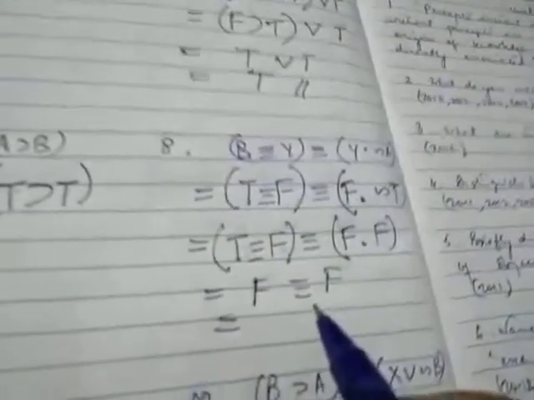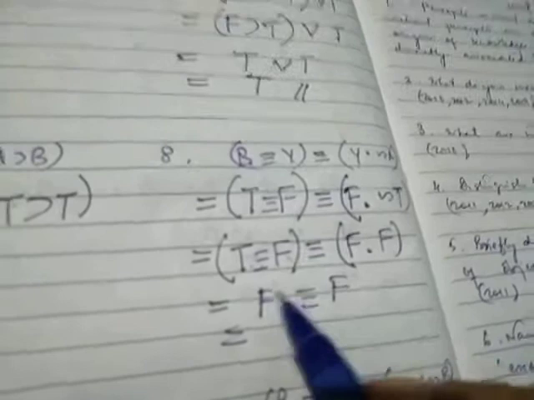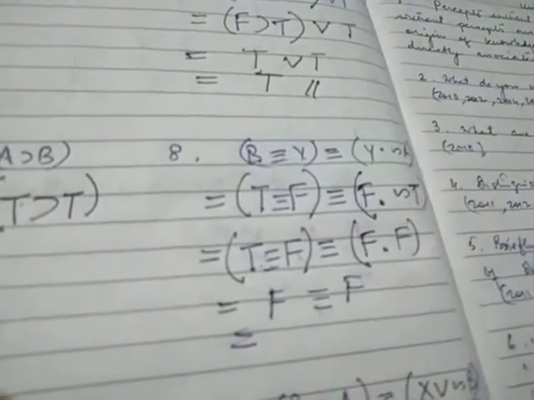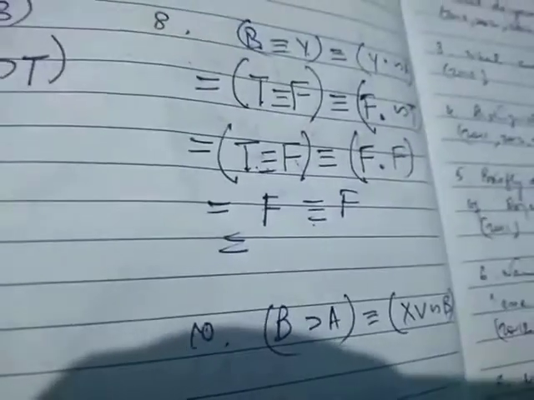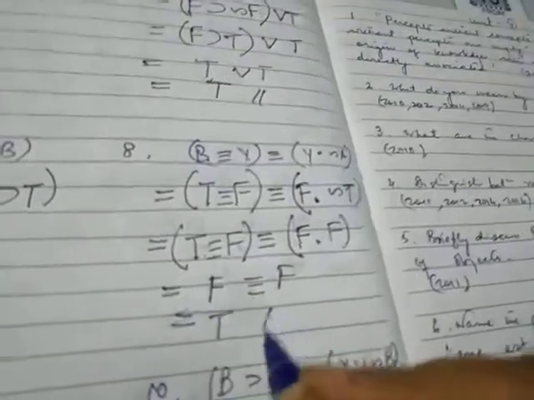Now comes the value of 3 bar with ff. You can see with ff, the value of 3 bar is t. So I will write t here, and this is the answer. Okay. Coming on to next one.